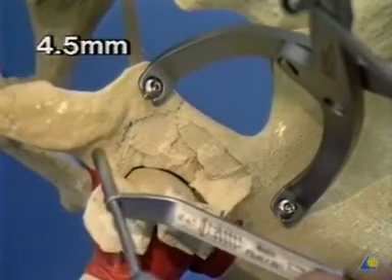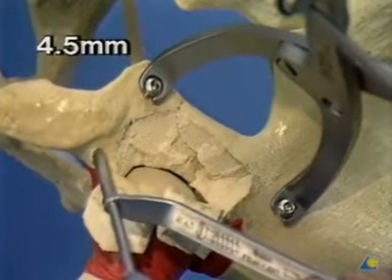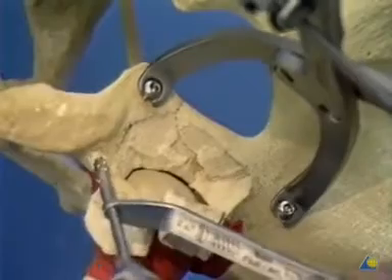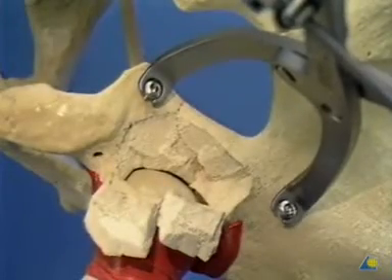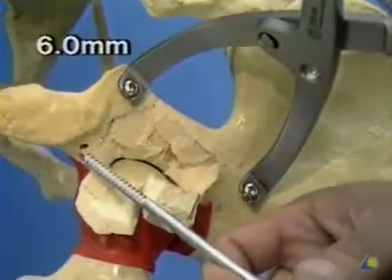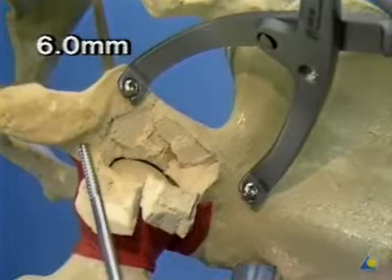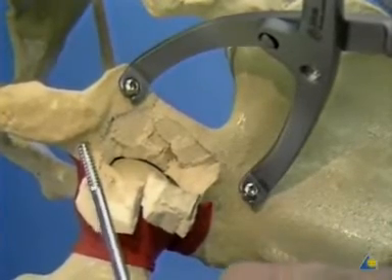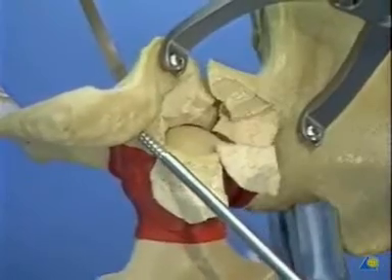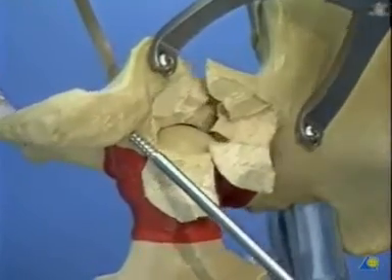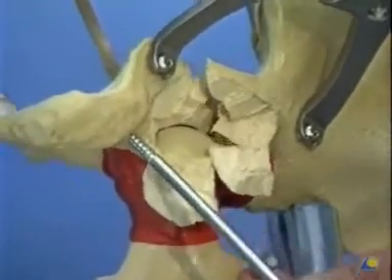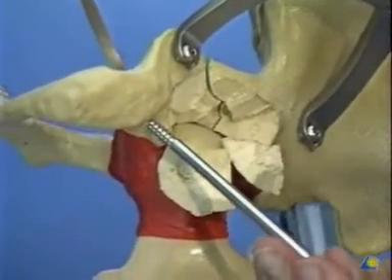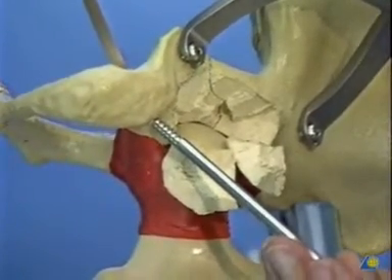A 4.5 millimeter hole is placed in the groove between the posterior rim of the acetabulum and the ischial tuberosity. A 6 millimeter shank screw is inserted into this hole. The transverse fracture will now be reduced by controlling the rotation of the ischiopubic fragment with the shank screw and the displacement with the pelvic reduction forceps, which are then locked.